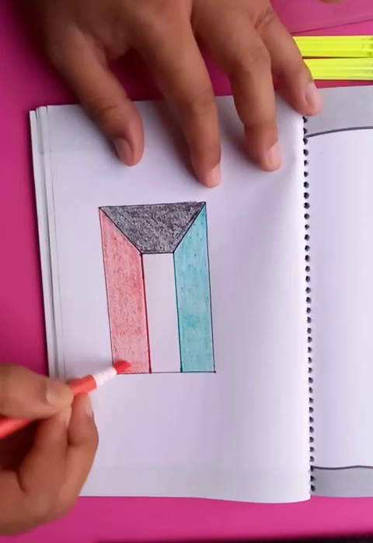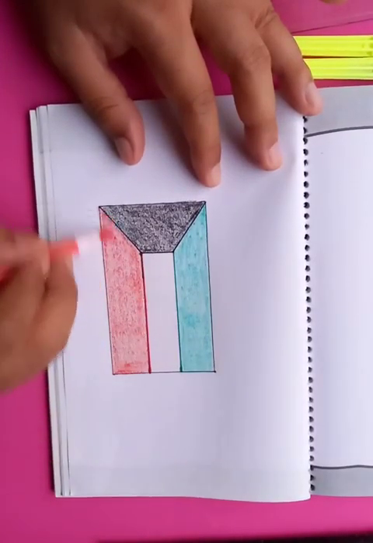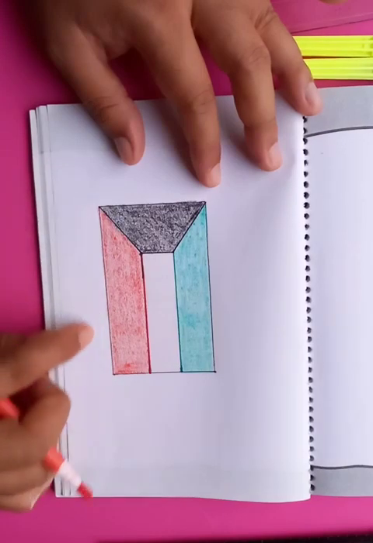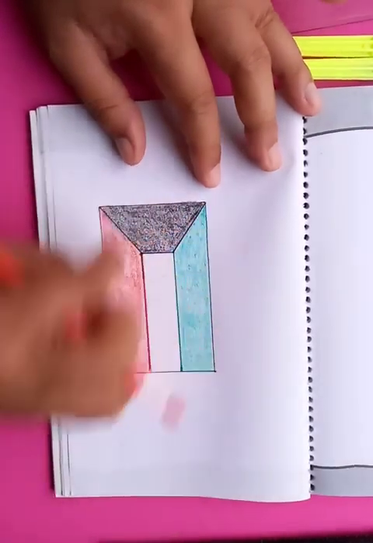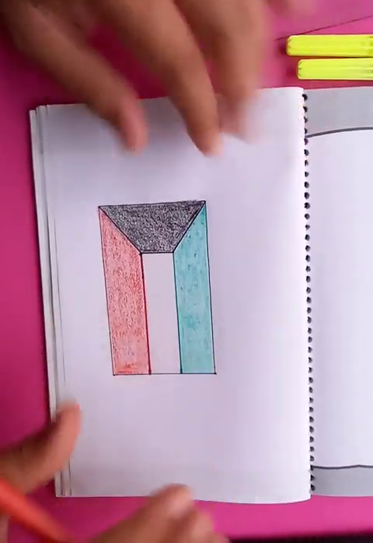When you fill up, take your time and have patience to fill up every corner and every border outline, just to make it clear that it looks good.